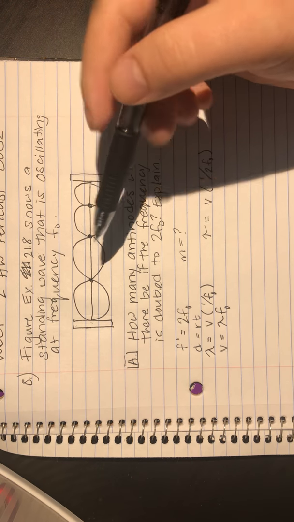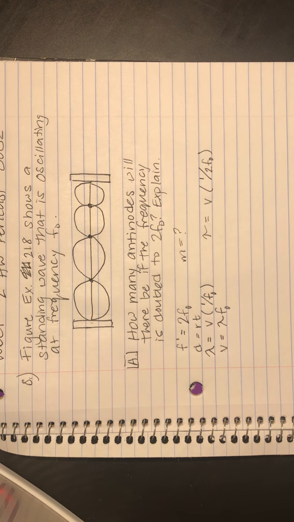This affects the amount of nodes and antinodes, since nodes are the points along a wave that remain still showing no amplitude, and antinodes are the opposite, occurring between points of large displacement or maximum amplitude.